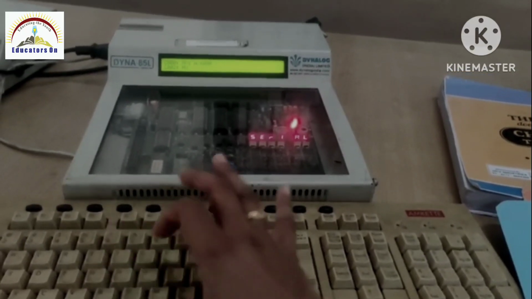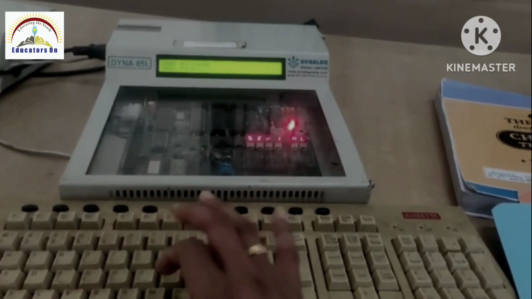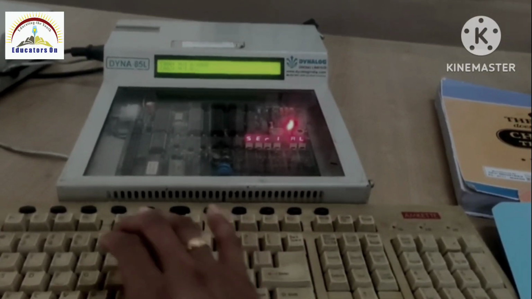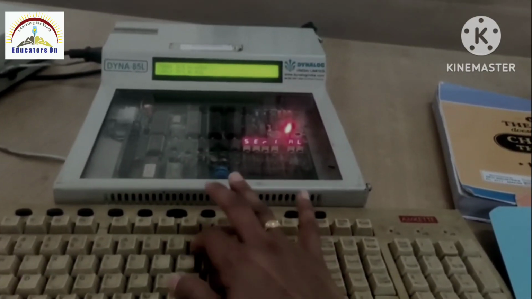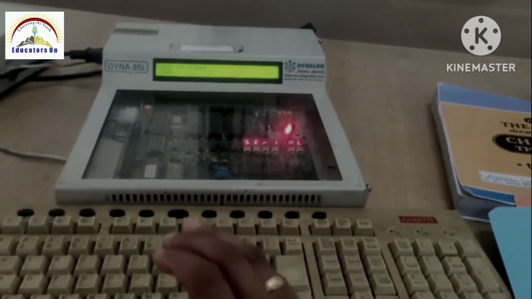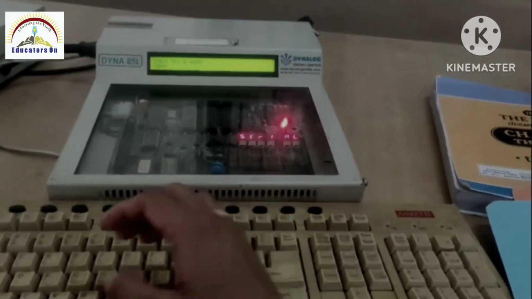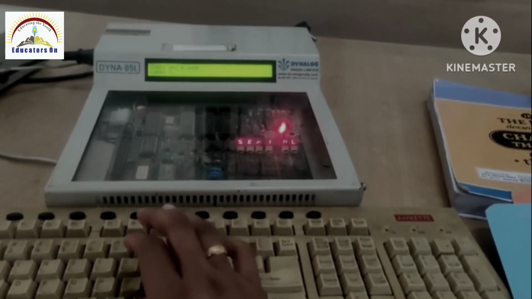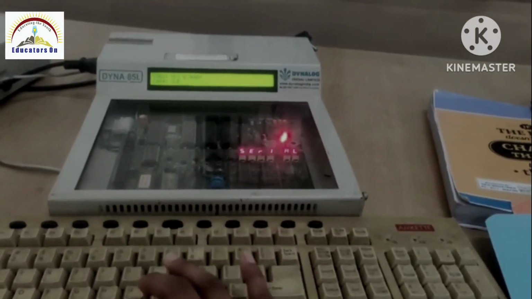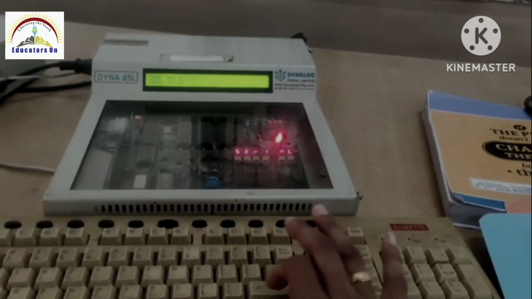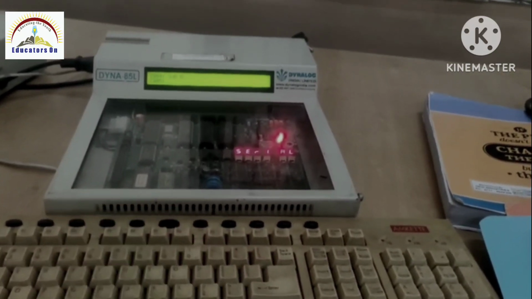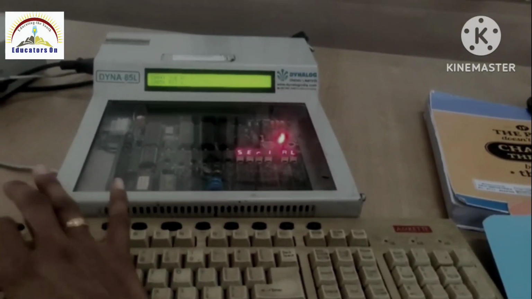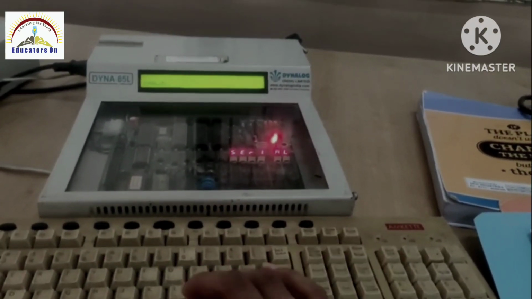Then MVI space B comma 4000 enter. We have to subtract a hexadecimal number, so for the subtract instruction we use SUB space B enter. Then for closing this instruction we use RST space 1, then double enter.